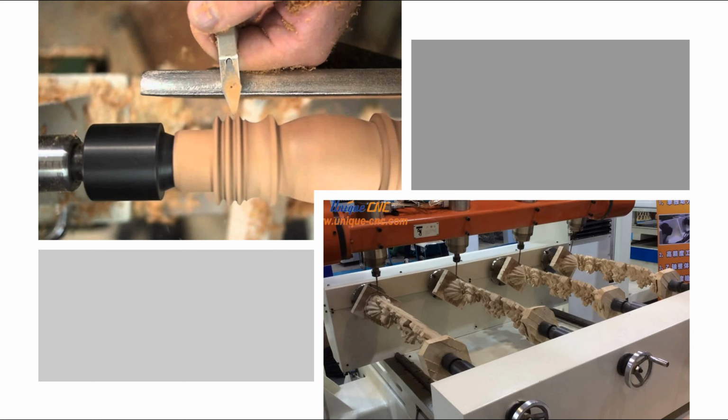Okay, here is an example of it being done once again by hand and then by a machine on the other picture. The one on the machine you can tell is very, very decorative and very ornate.